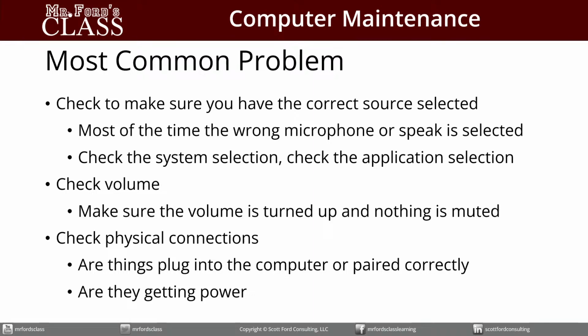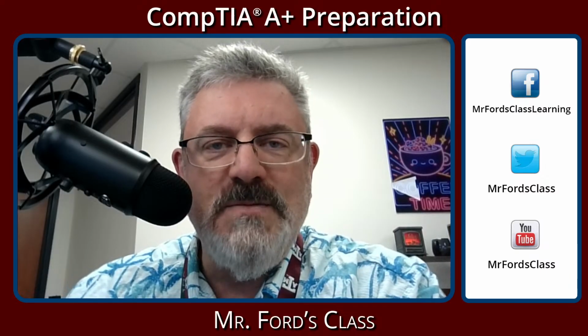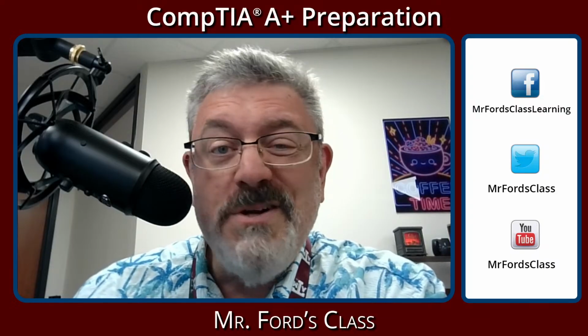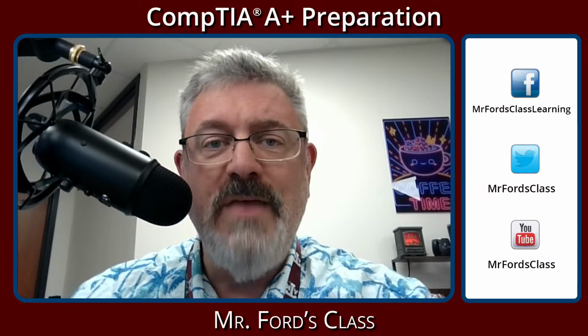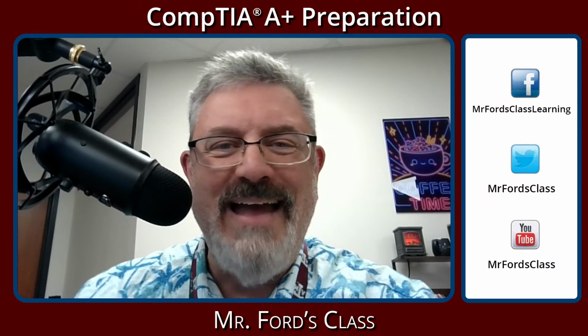And of course, check the physical connections. You know, again, most audio problems are caused because you've selected the wrong input-output device, you have the volume off, or it's just not plugged in. So always check your connections first. Yes, most of the audio problems are ID10T or PEBCAT issues.